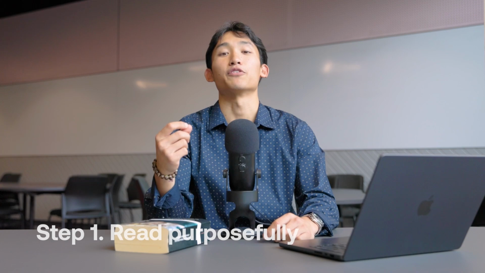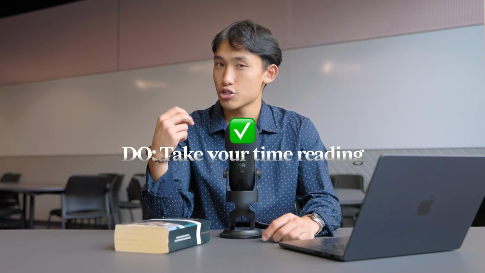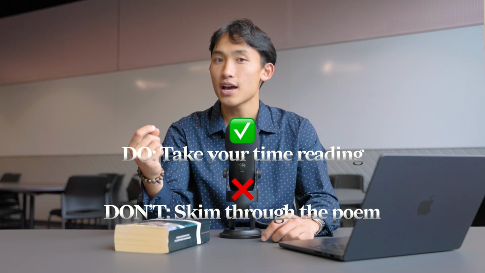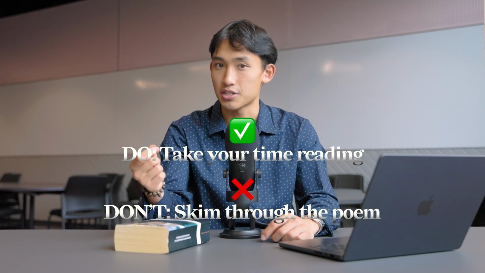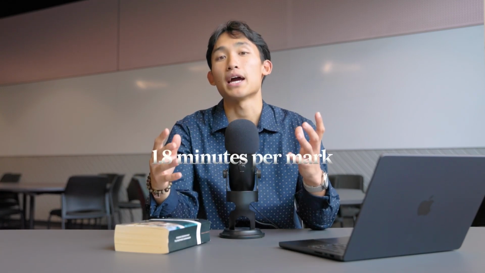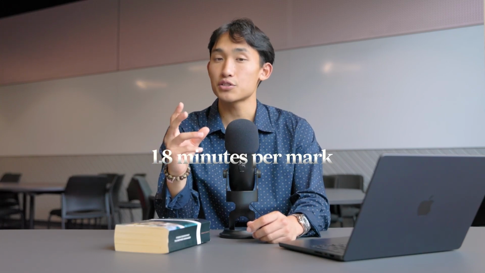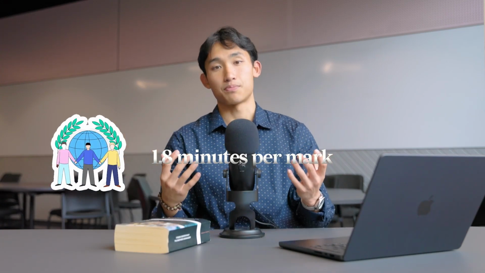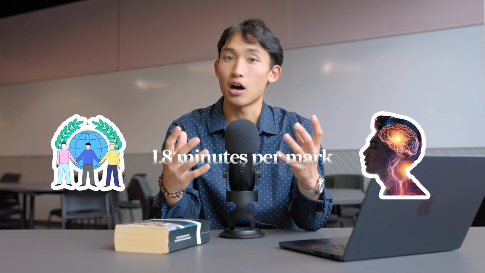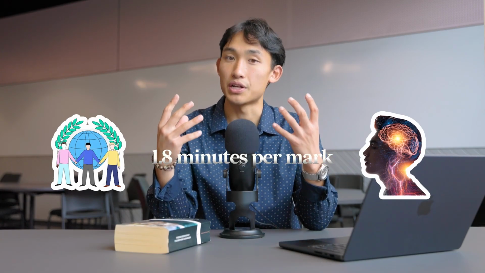What I mean by purposefully is you need to take the time to read the poem. Don't try to skim through it too fast, and just keep in mind there's only 6 questions in this section. It's normal to spend a little bit more time per question for the section, maybe around 1.8 minutes per mark. Focus on purposefully finding links to society and the human experience, ideas which are a lot more powerful and resonate with readers as a whole.